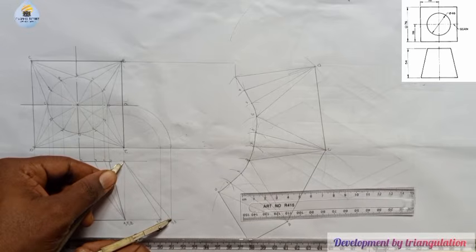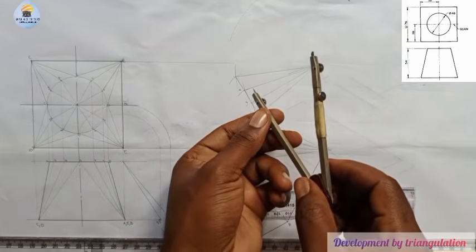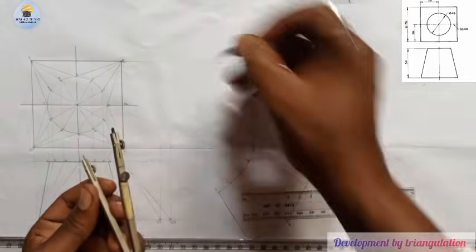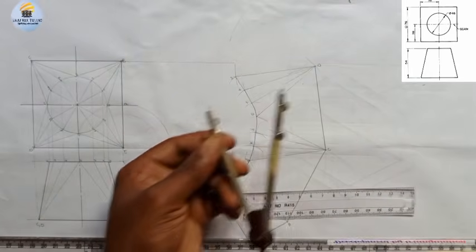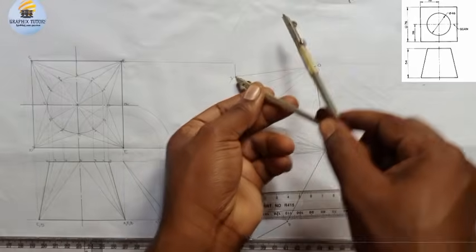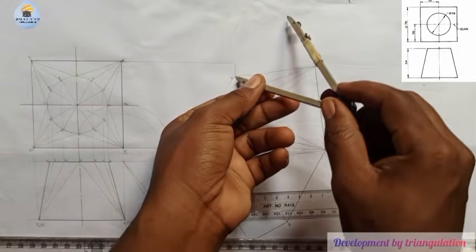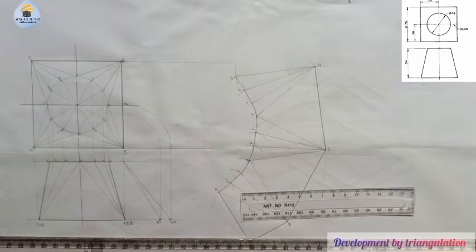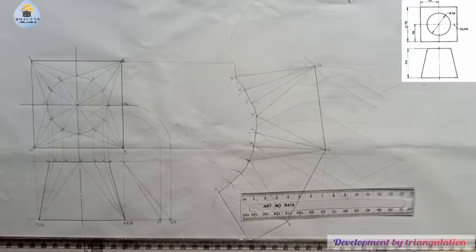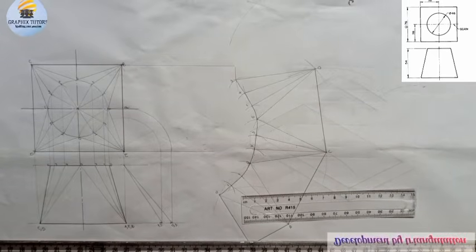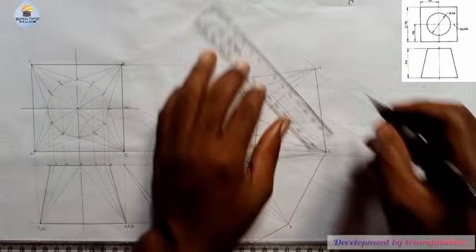And I'll place it here this way. With the help of 3 here, don't forget this is point 3. So I'll place it at this point and I'll strike another arc here. Do you see that? They are meeting at this point here. So let's take it to that point. They are meeting, so I'm going to connect it to that point.